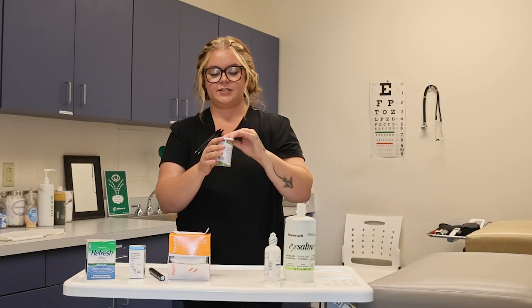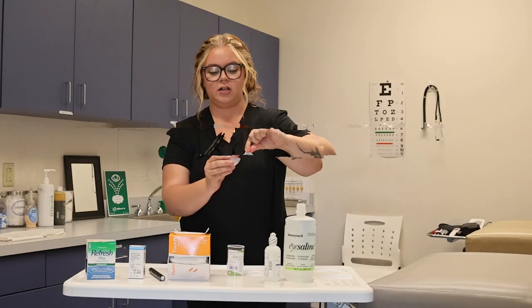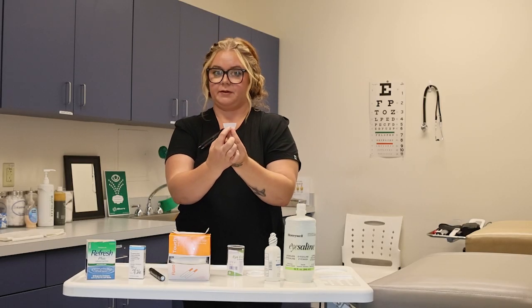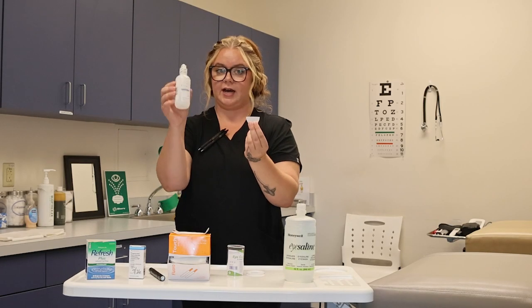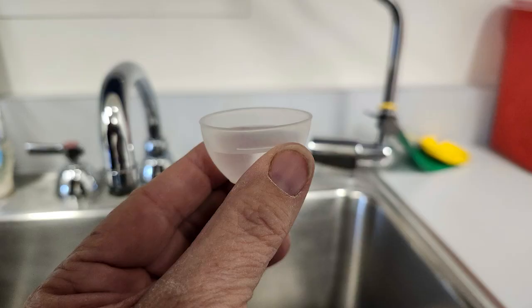How you use this is you pop the lid, grab one cup, and all of the cups have a little line in them. What you do is you get your eye-safe saline and you fill it up to the line that's already on the cup.